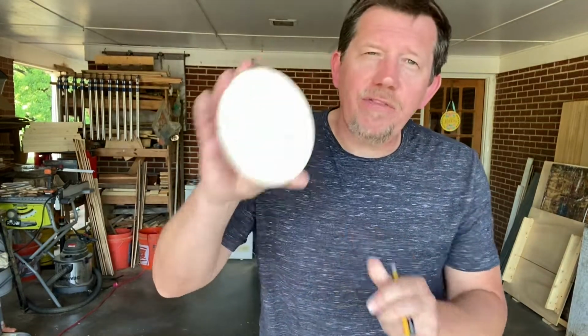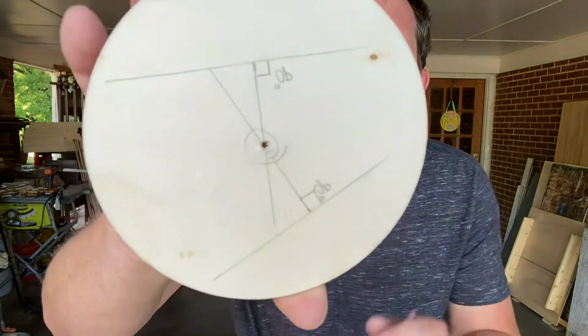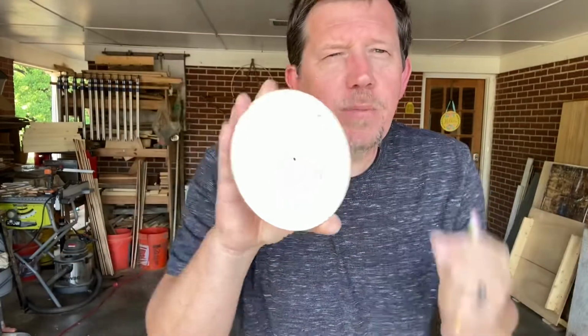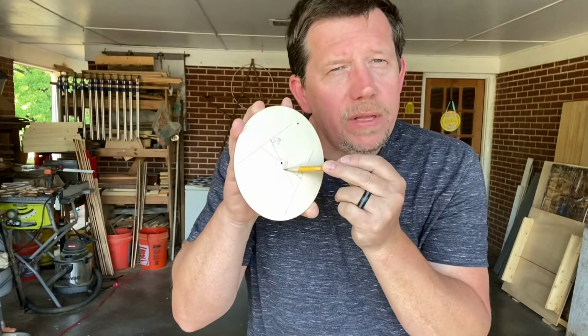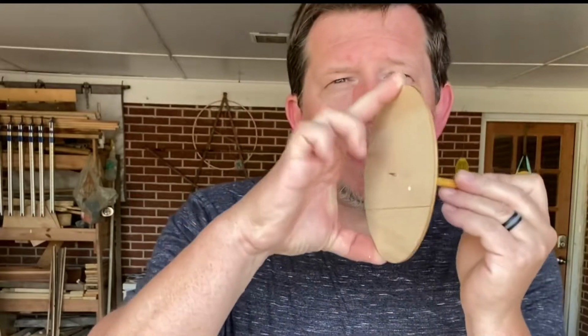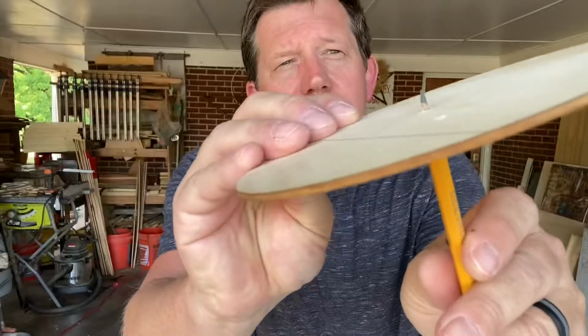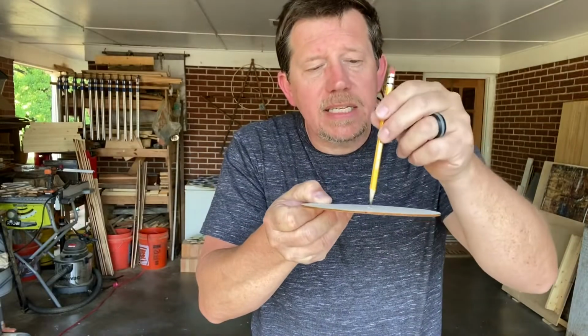All right, there we go. Really quick and easy. So I did sacrifice one of these so we could draw our stuff on here and find our center point. Now I've drilled me a little hole here, and now I can use this as my template. You see there, the pencil comes through. I can use this as a template to mark all the others, and then I can lay off my lines from there and do my thing.